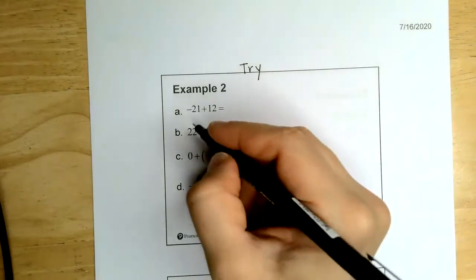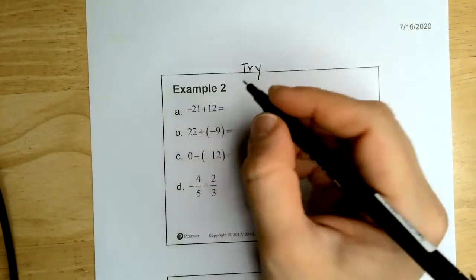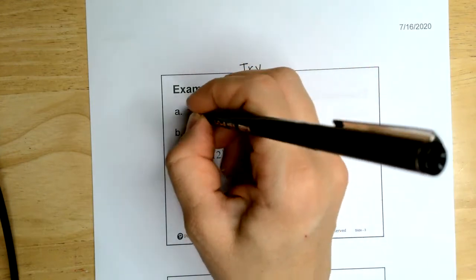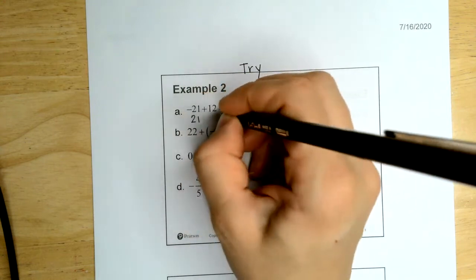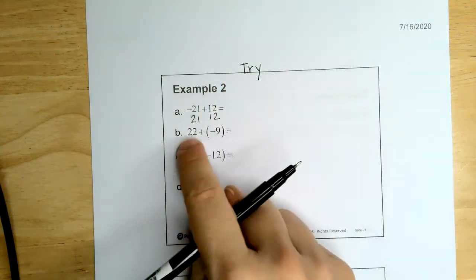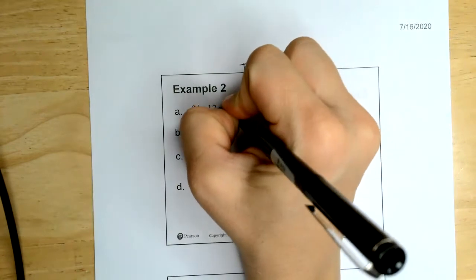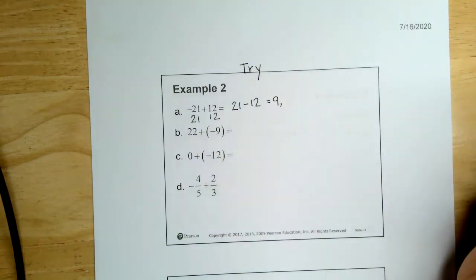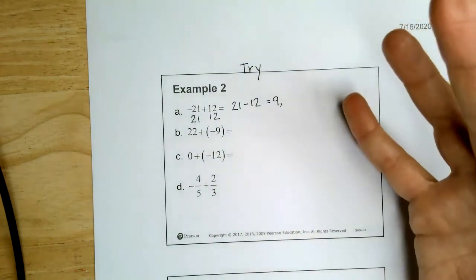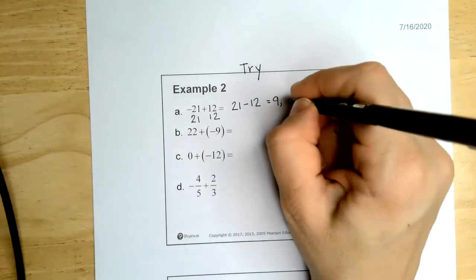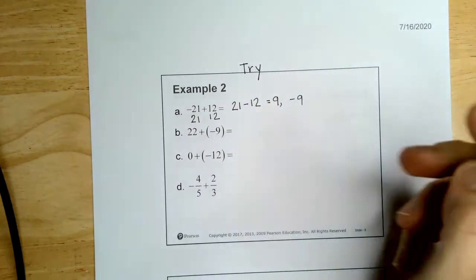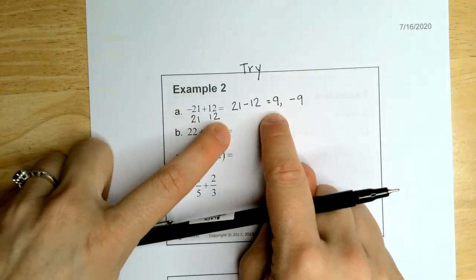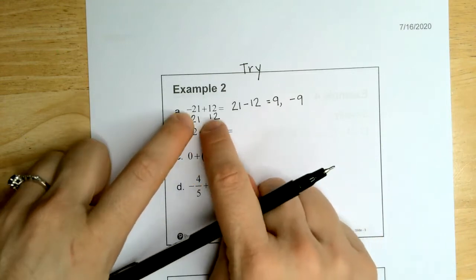Okay, so we have two different signs. So we're going to take the absolute value of 21 and 12. We're going to subtract them, right? The absolute value of negative 21 is 21. The absolute value of 12 is 12. The signs are different, so we're going to subtract them. 21 minus 12 is 9. And then we want the sign of the larger absolute value, which is 21. So it's going to be a negative 9. It's a negative 9 because the 21 is a negative. It's 9 because 21 minus 12 is 9. We chose that because the signs are different.